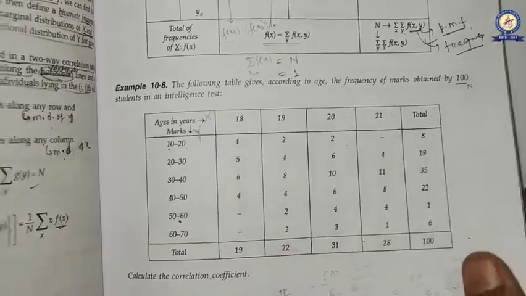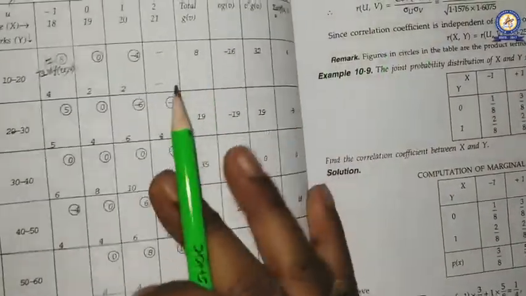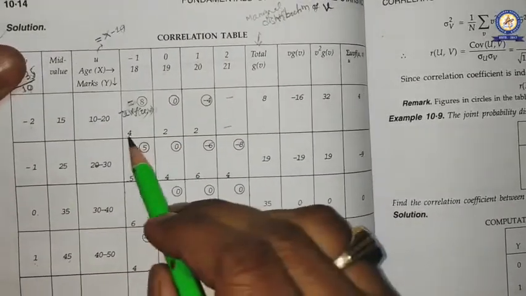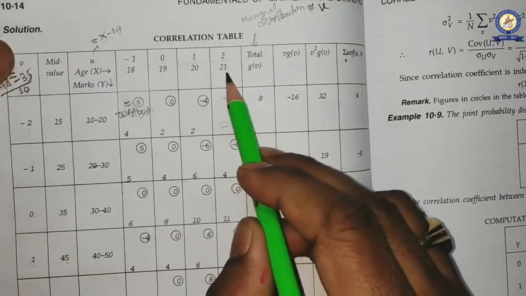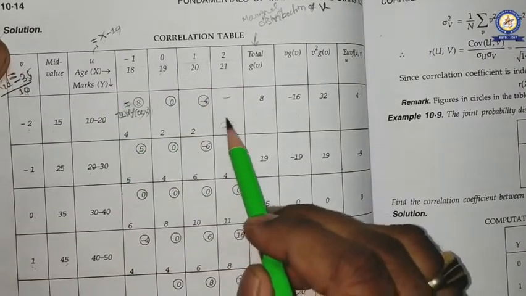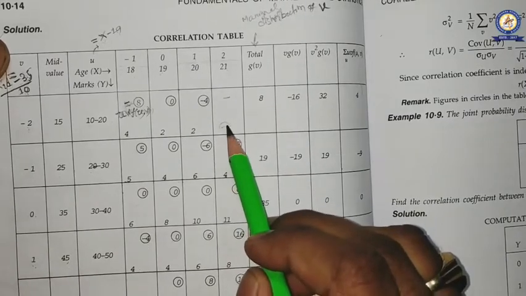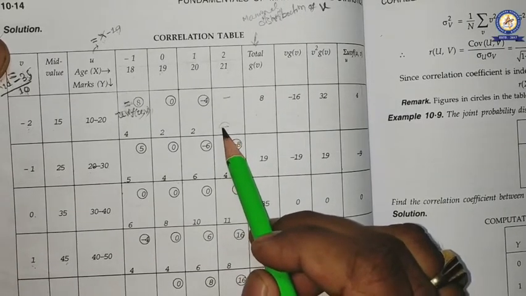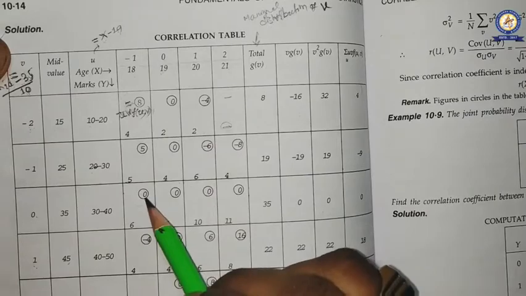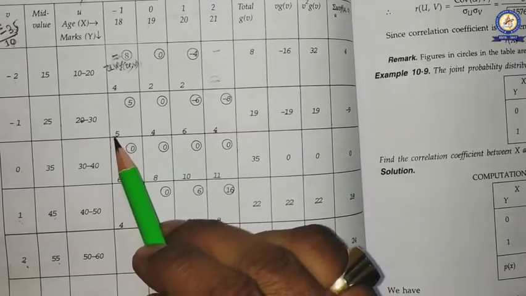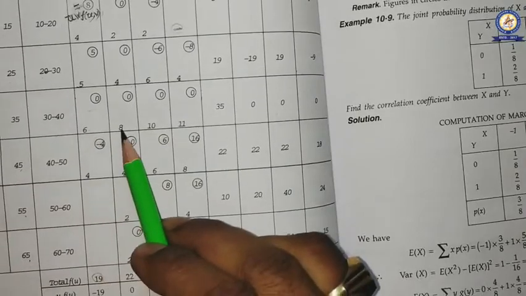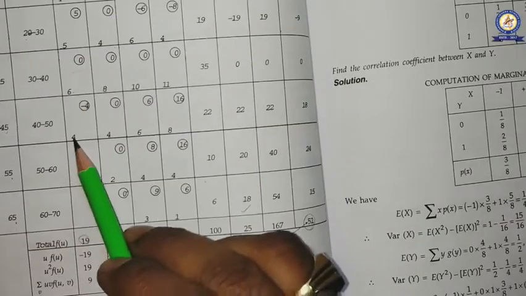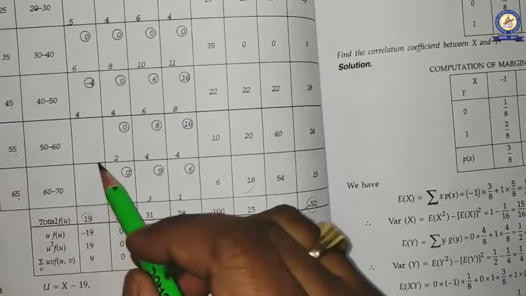So these values are written here, 4, 2, 2, and for age x equal to 21 there is no value of y, so we have to consider this as 0 or just put a dash. And here is 5, 4, 6, 4, 6, 8, 10, 11, 4, 4, 6, 8, and there is no data, 2, 4, 4.